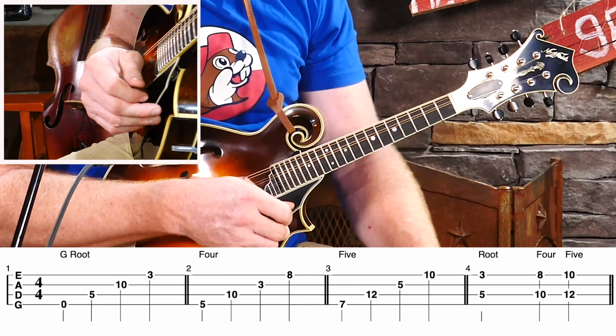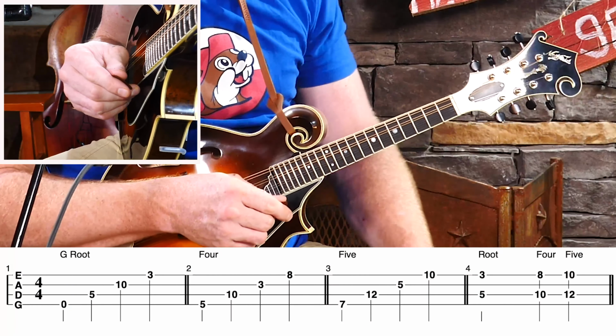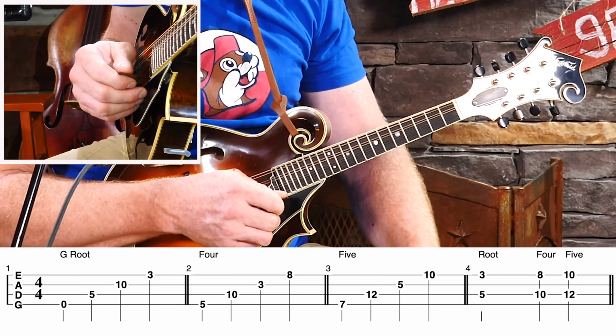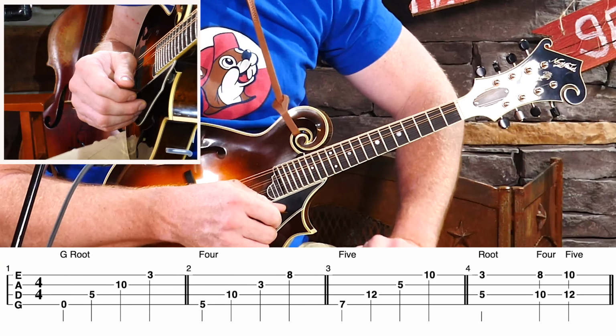Let's go ahead and pull up some tab here. The tab is just to show you what we're talking about, but we're not going to be dependent on this tab as we move forward. That's kind of the point, is to get off the tab and be able to put this stuff into practice. But when we think about the G root, where in the world can we find those G notes?